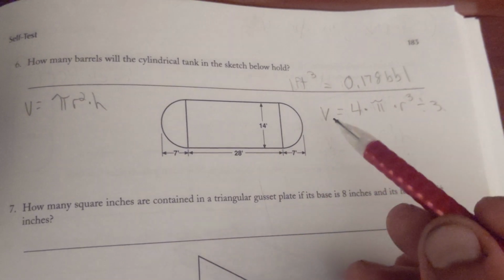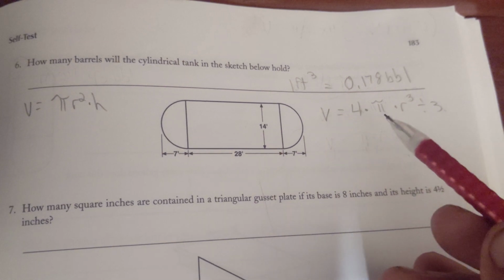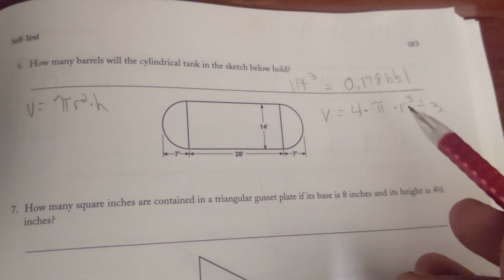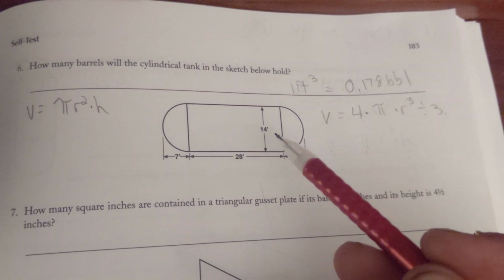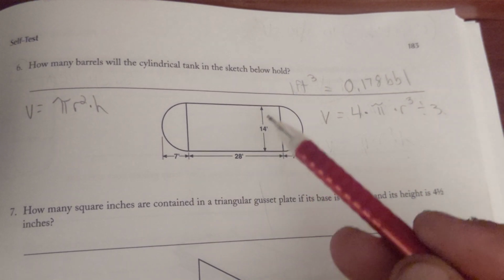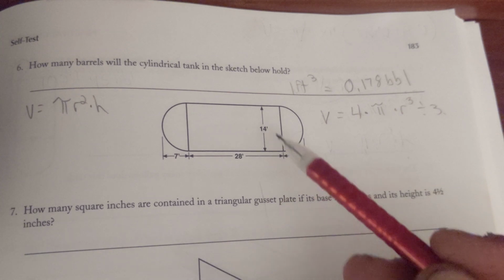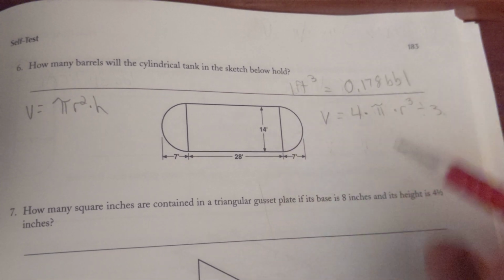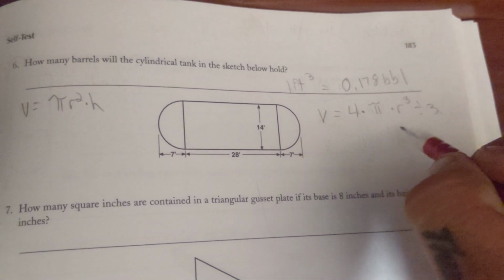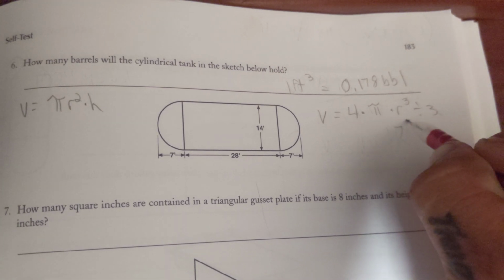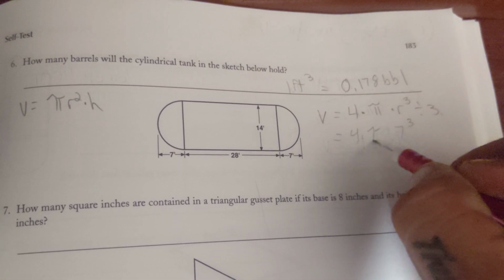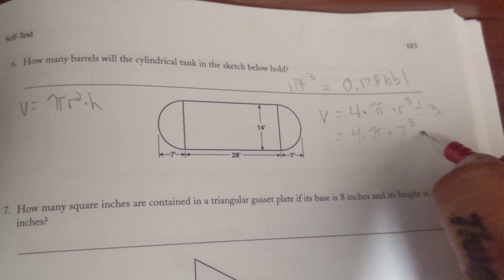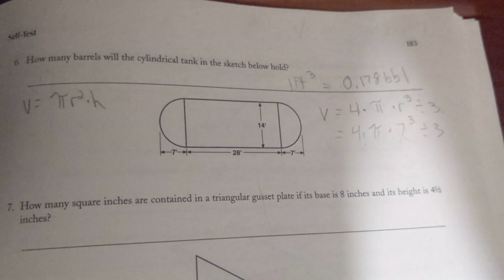So the volume of a sphere is 4 times pi times the radius cubed divided by 3. The radius is half the diameter. So if your diameter is 14, half of that is 7. You want to write that as 7 cubed. So it'll be 4 times pi times 7 cubed divided by 3.